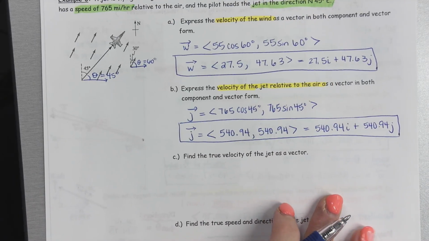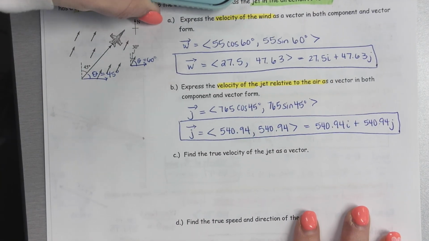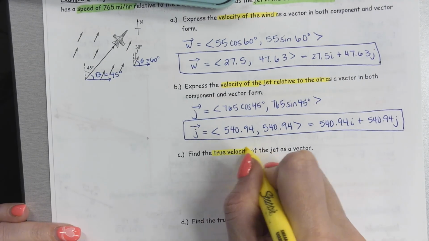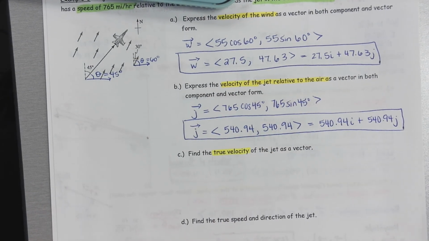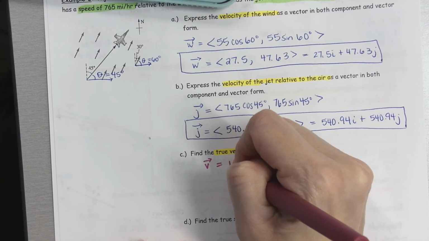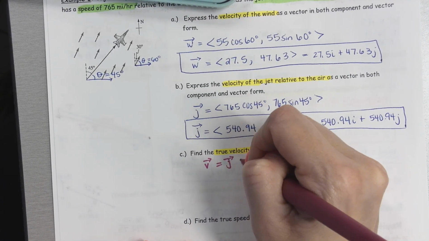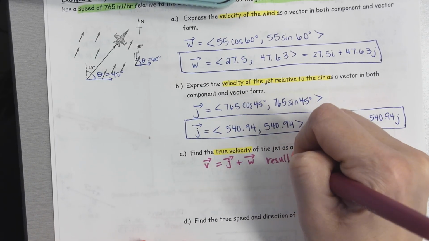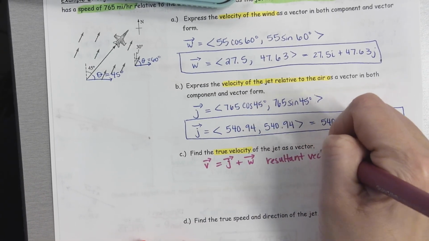Okay, and then when you are finding the true velocity of the jet as a vector, that is the resultant vector. So the true velocity is the jet plus the wind. We call it the resultant vector. It is a vector sum.